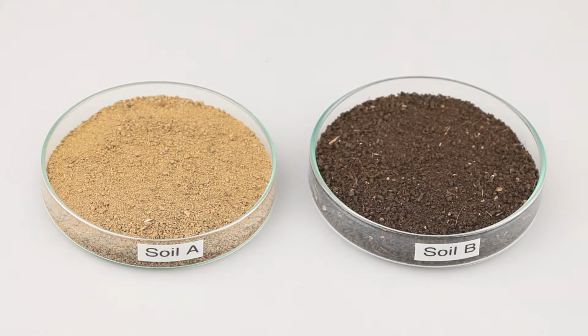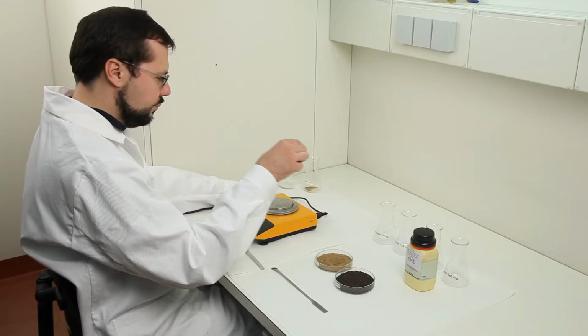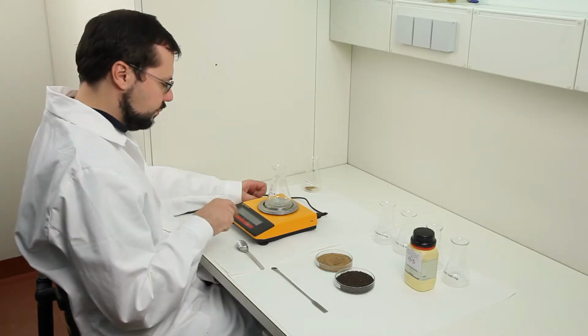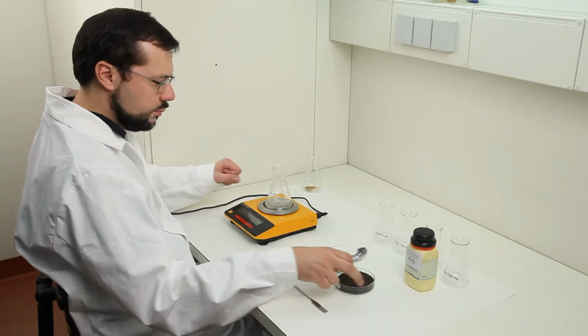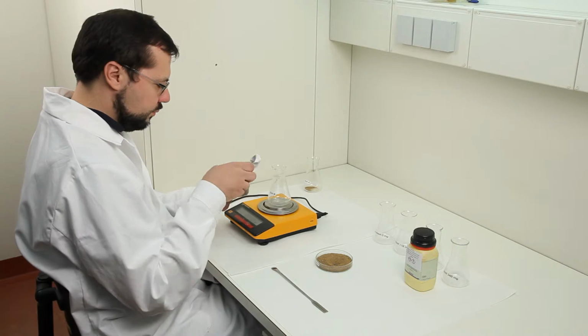Already with the naked eye, it is visible that the sandy soil on the left contains less humus than the black soil on the right. For the quantification of humus, 1 gram of the dried and sieved soil is weighed into flasks.